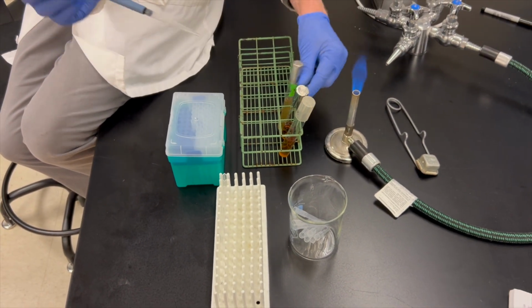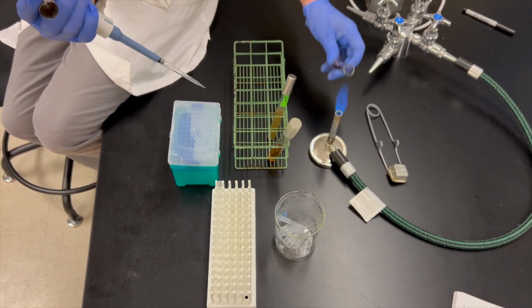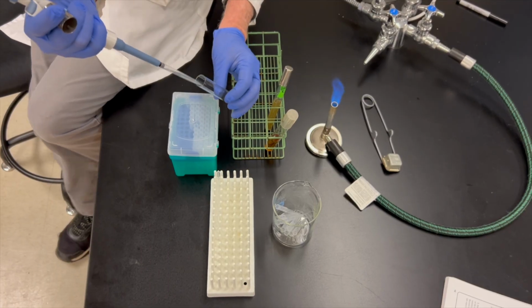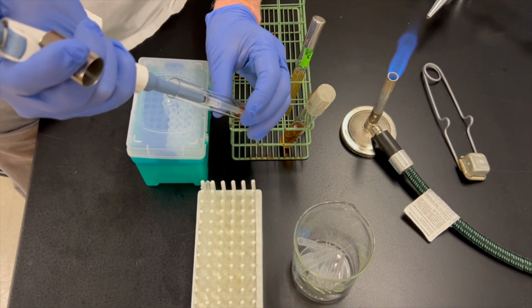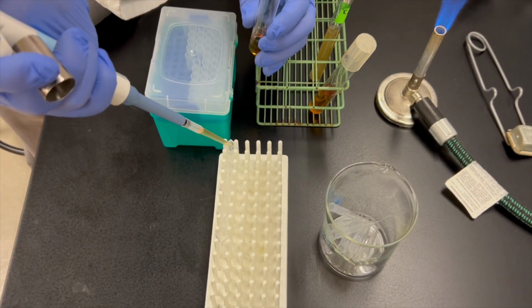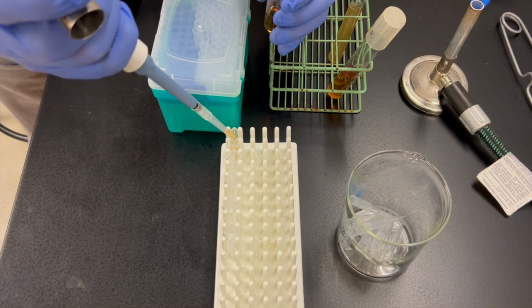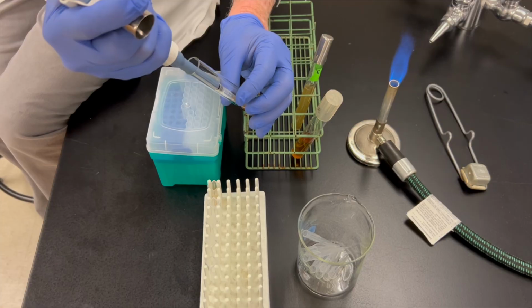Put on my pipette tip. We'll then grab the sterile broth, flame the tip of it. Now, since all of these are sterile, I can just use the same pipette tip right now because there is no difference between any of these.